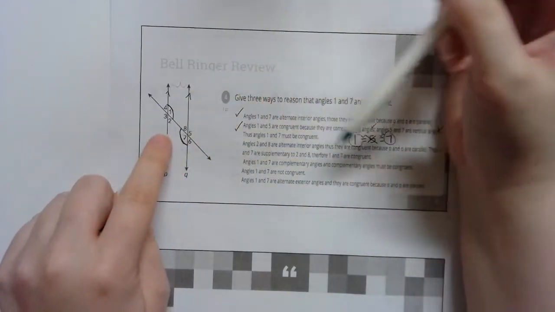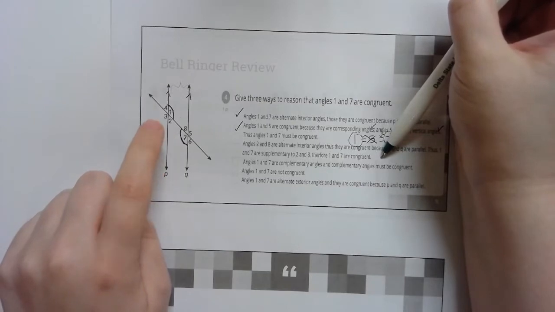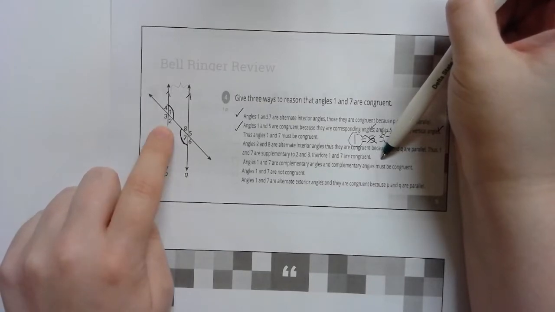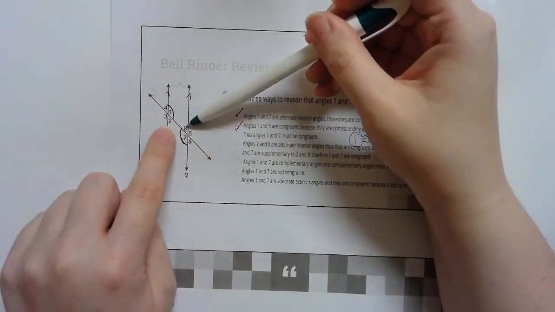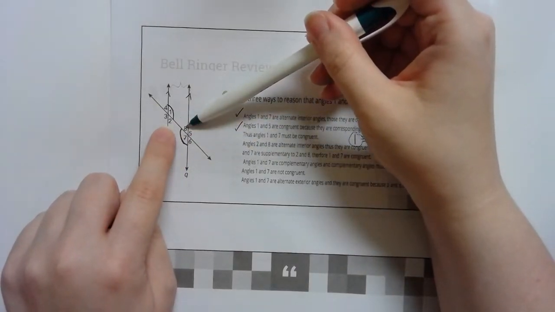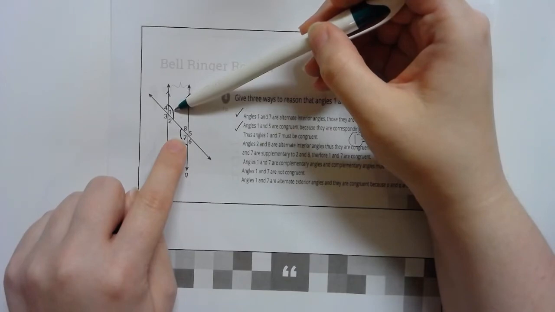That one's a little bit tricky, so let's get an example on that one. So say 2 was 60 degrees. Then that would mean 8 is 60 degrees. Well, if both of these are 60 degrees, there's only one number that you can add to 60 degrees to get to 180, and that would be 120. So angles 1 and 7 both must be 120.